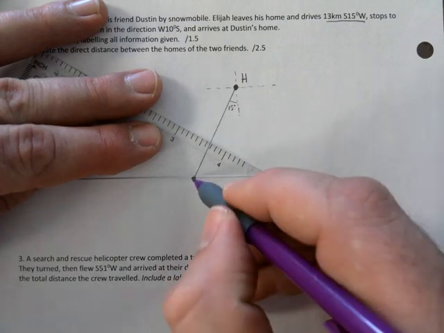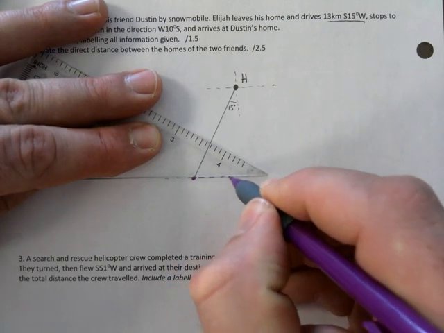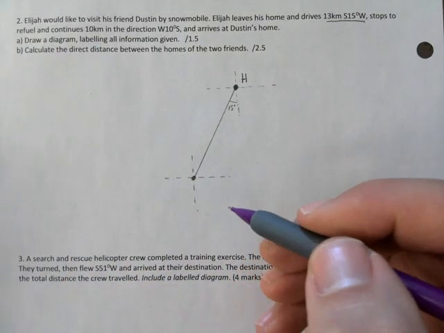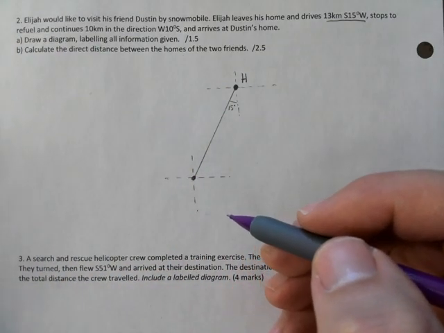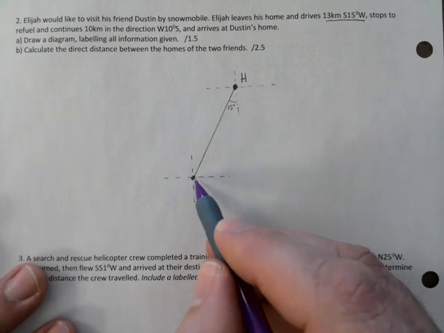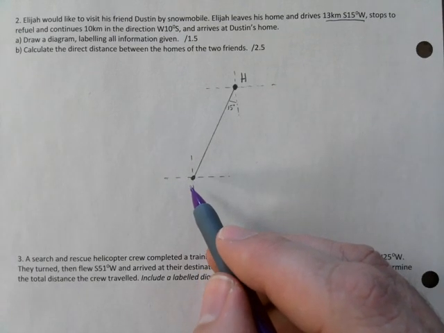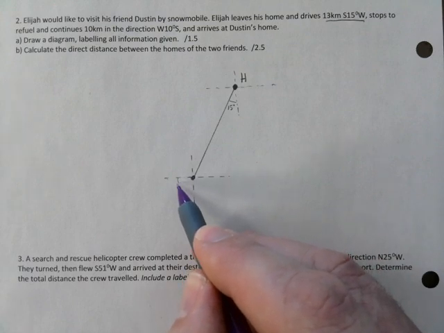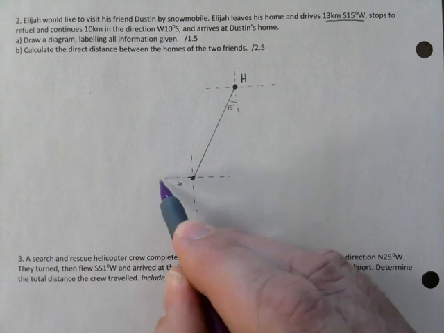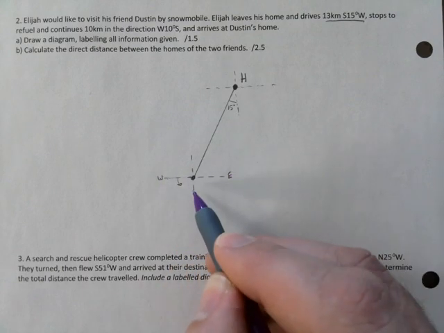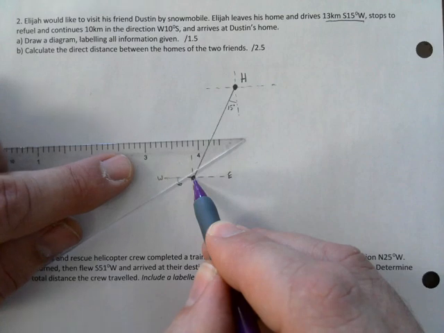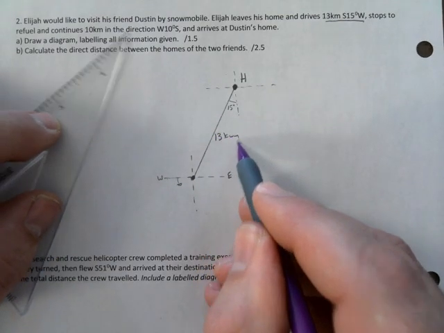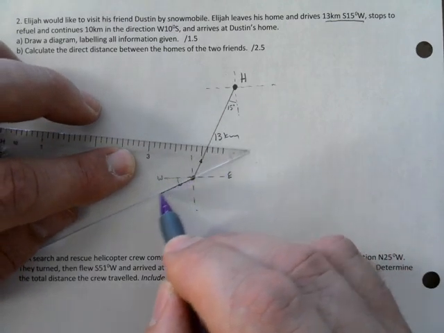So again, there's a compass direction, so you can kind of imagine this. We're good? Okay. West 10 degrees south. So you're going 10 this way. West, 10 degrees, this is your west, east, right? So we're going in that direction for 10 kilometers. So this was 13 here. Then we're going 10 kilometers in this direction.